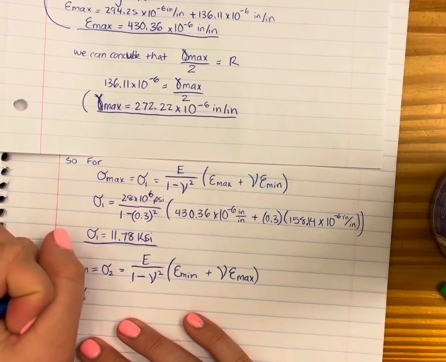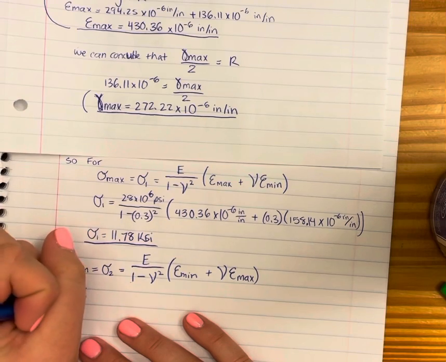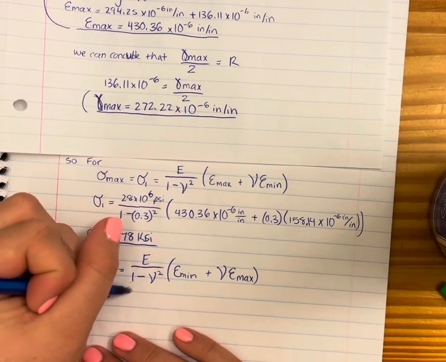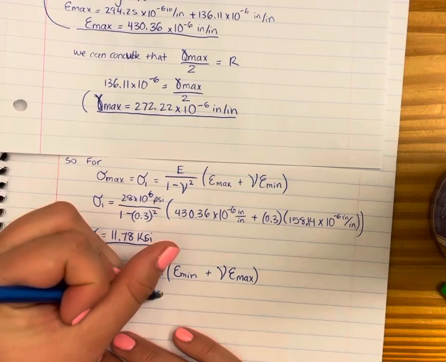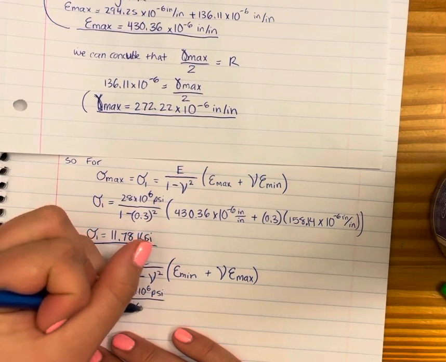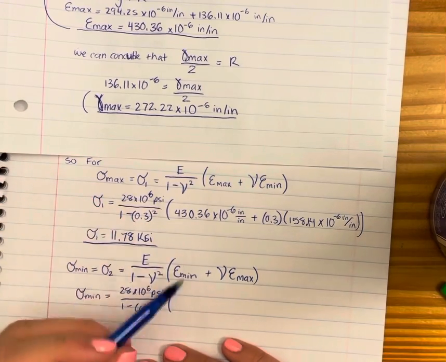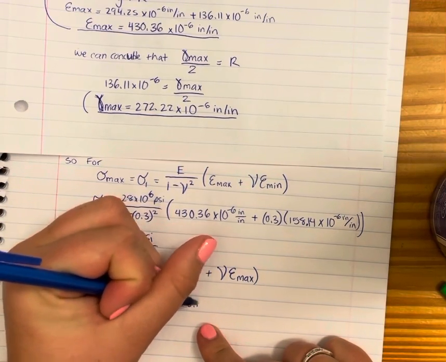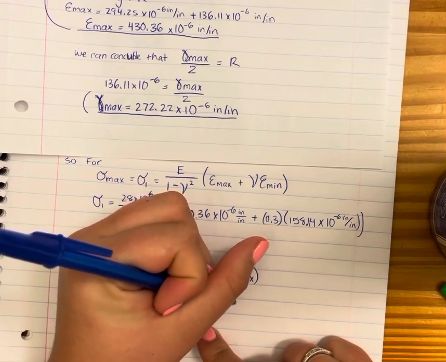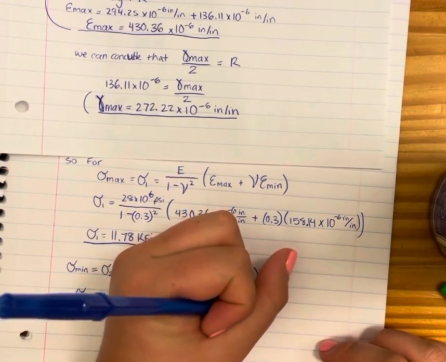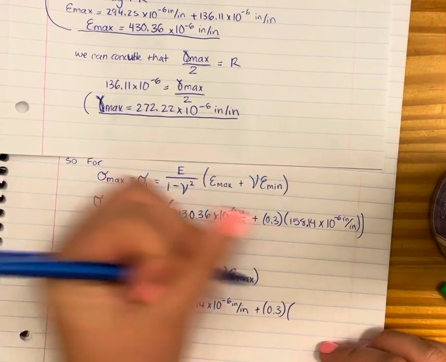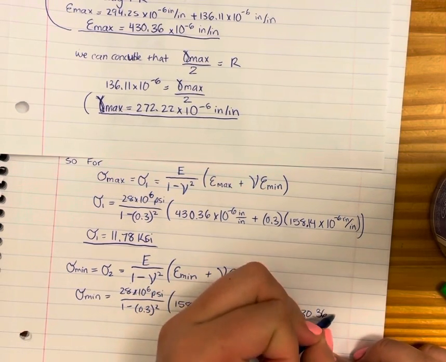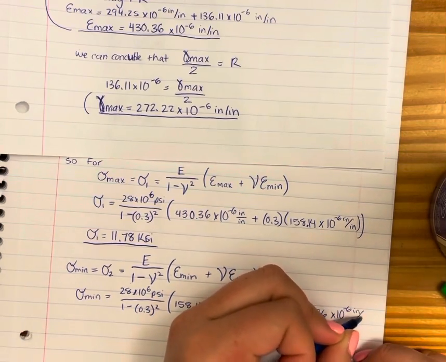So we have stress min equals modulus of elasticity, which is 28 times 10 to the 6 psi divided by 1 minus 0.3 squared, times the strain min, which is 158.14 times 10 to the negative 6 inches per inch, plus Poisson's ratio, 0.3, times the max, 430.36 times 10 to the negative 6 inches per inch.